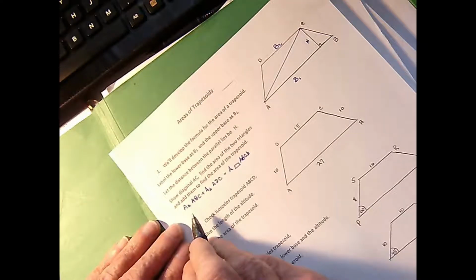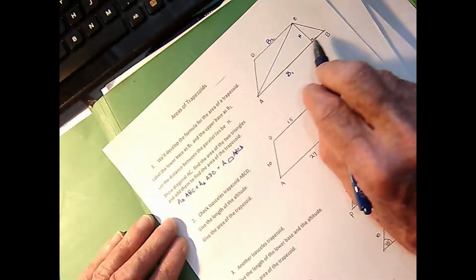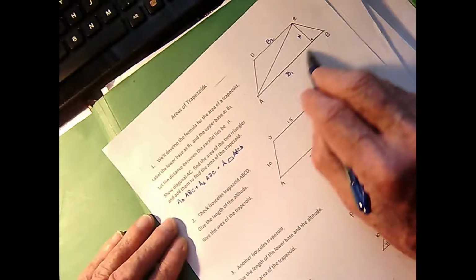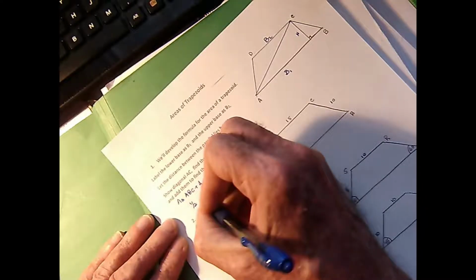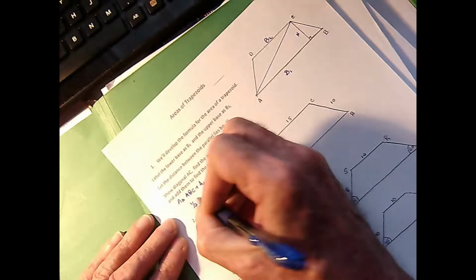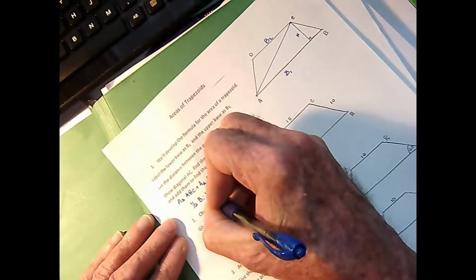But now how can we talk about the area of triangle ABC? That'd be 1/2 times its base times its height. Let me call that 1/2 times, and the base is b sub 1, and the height would be what we've labeled as h.